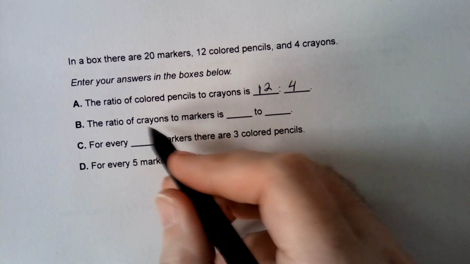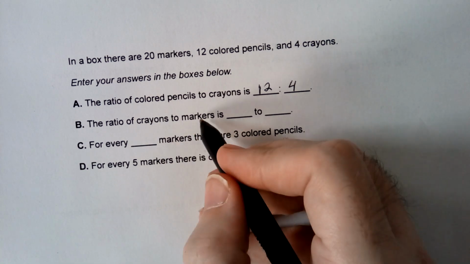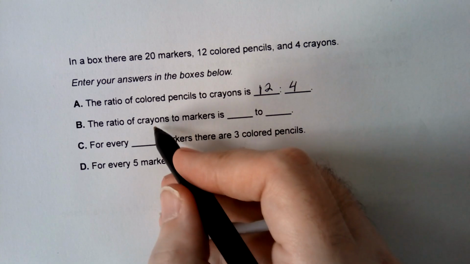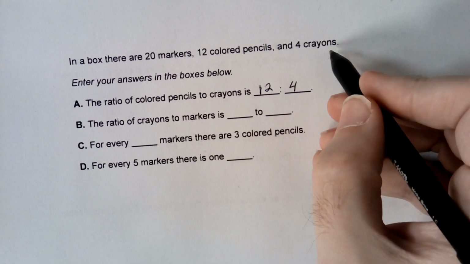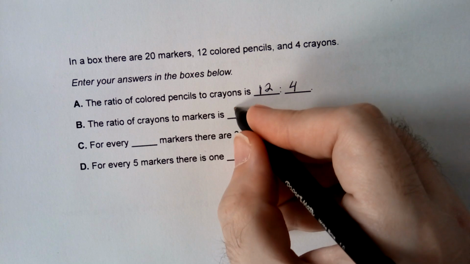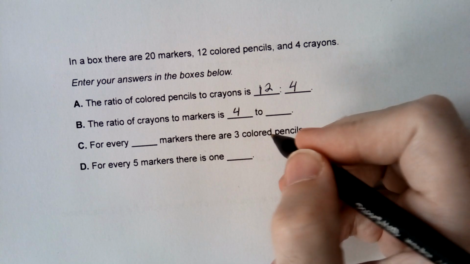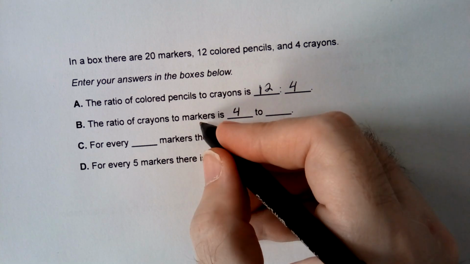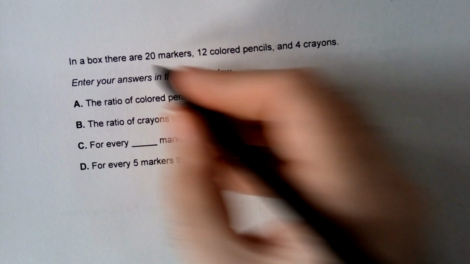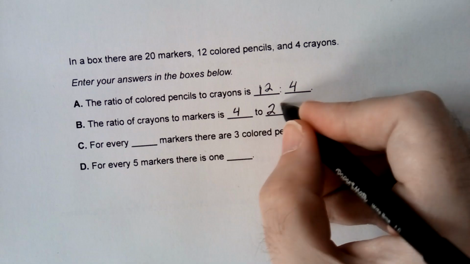The ratio of crayons to markers: crayons is first, so we put it first, 4 crayons, and markers are 20, so 4 to 20.